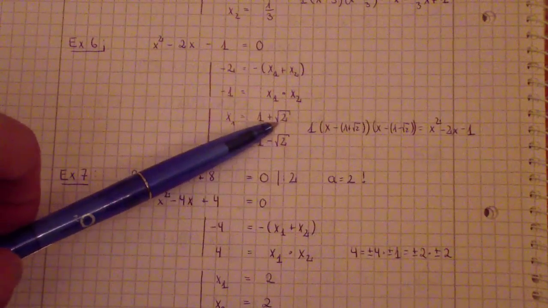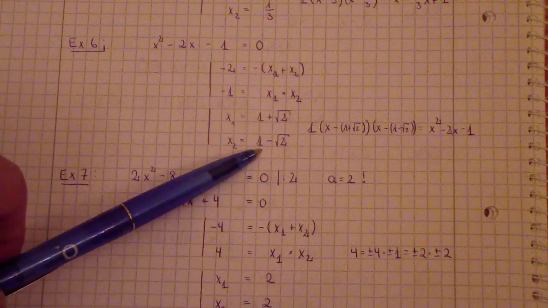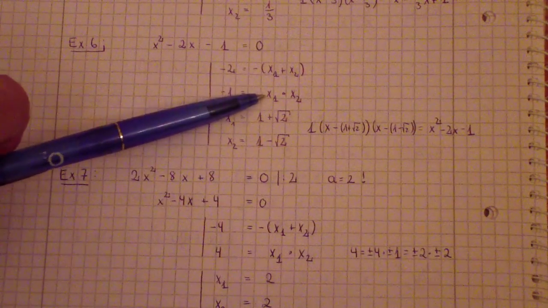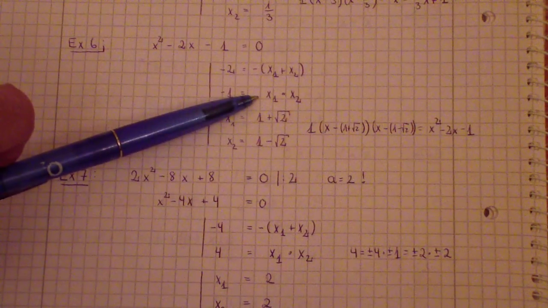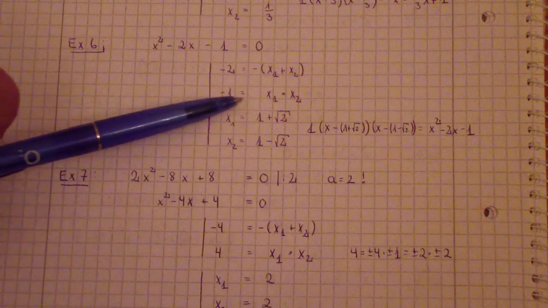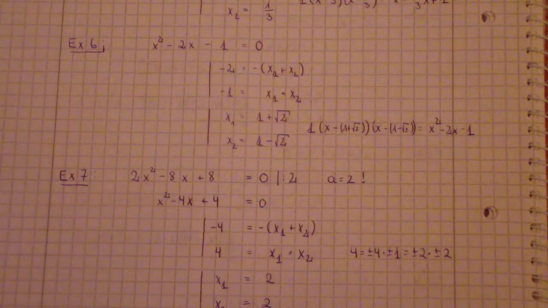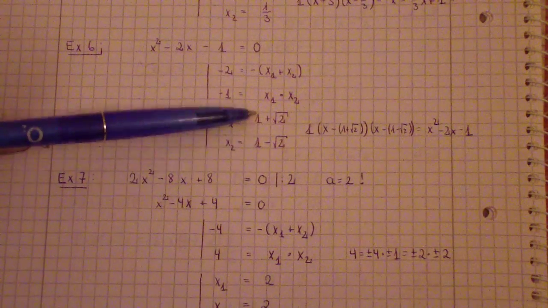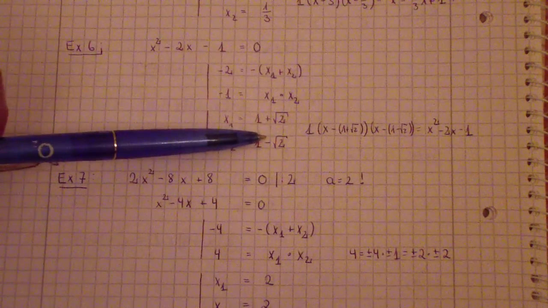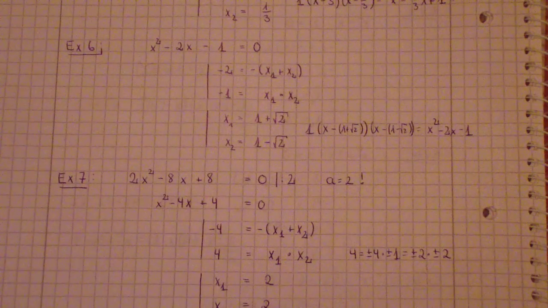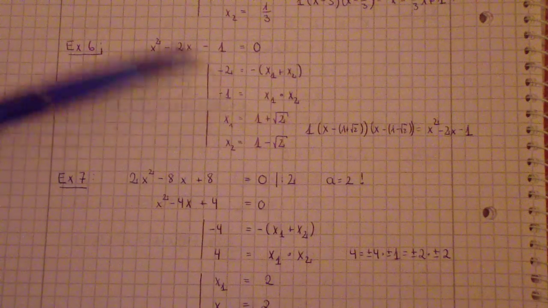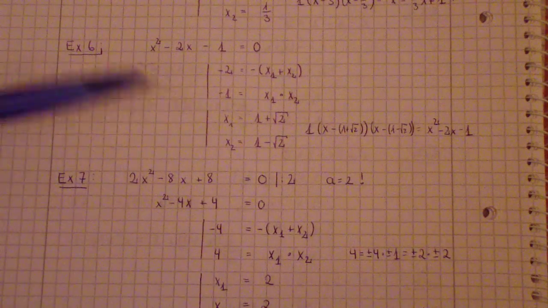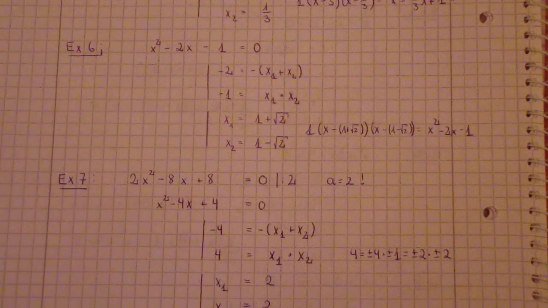x1 is 1 plus square root of 2, and x2 is equal to 1 minus the square root of 2. If you want to check, just put them in and you see that what I've written down is actually true. This is true because you have 1 plus square root of 2, and then you add 1 minus the square root of 2, so you get 2. Multiplying these two, you can use the third binomial formula, so you get 1 squared minus the square root of 2 squared, which will give you minus 1.